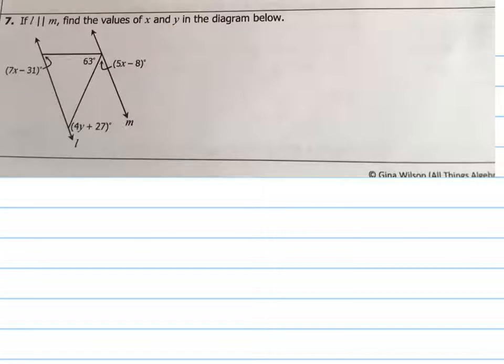This problem says that if L and M are parallel, so we're going to use parallel lines. Whenever I use parallel lines, I like to draw in my transversals a little bit longer. So I'll draw this transversal in this way so that I can see what angles are equal. It's just a little trick that I use.